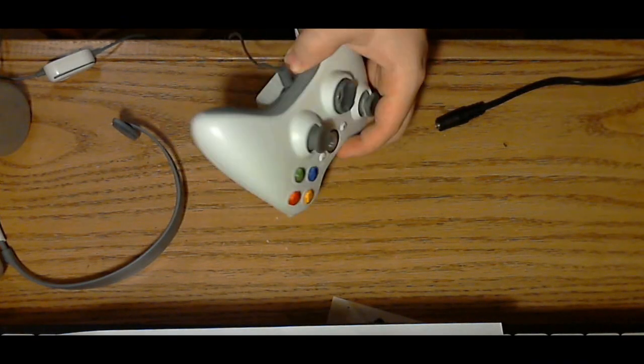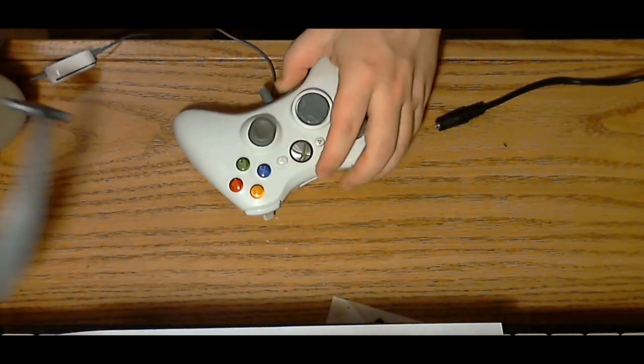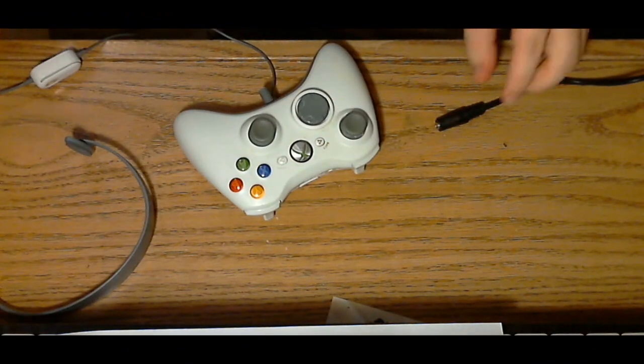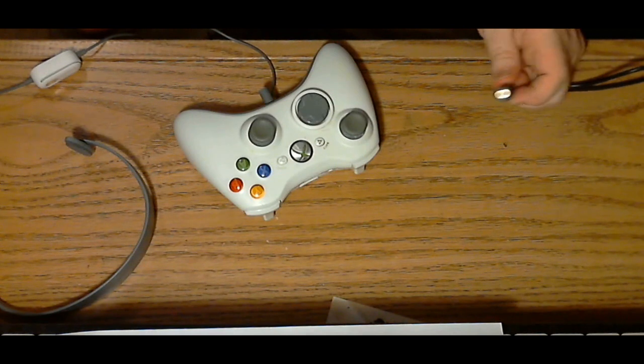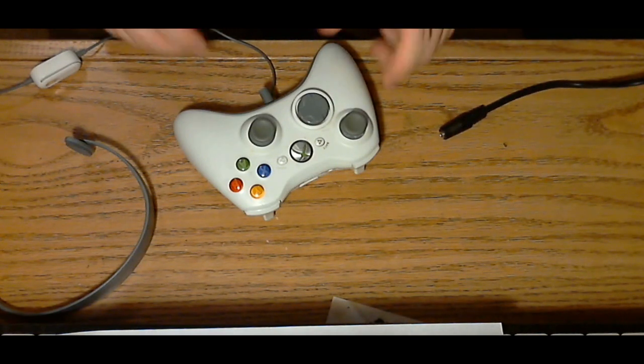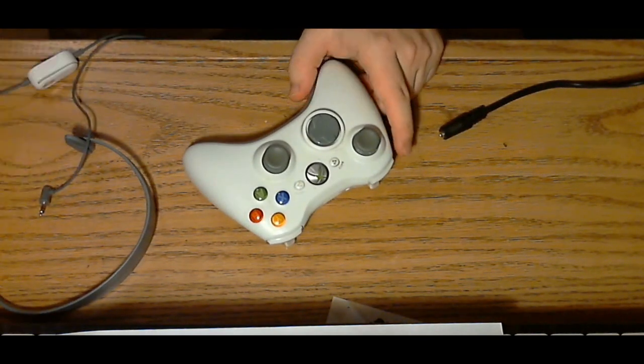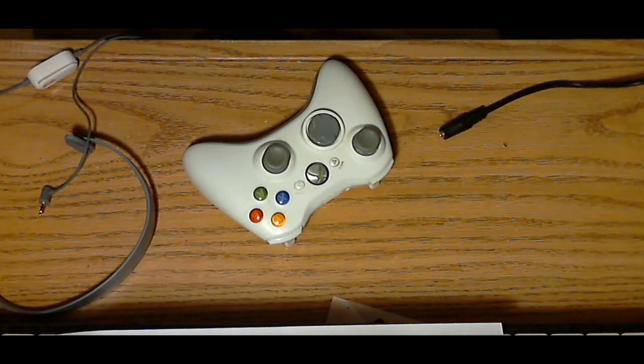So here's my setup. Normal 360 controller. Example is just a normal headset, but I want to go to the line in of my PC. It really doesn't matter what headset you're using, just whatever you happen to have already, that should work for this. So here's the thing that makes this all work.